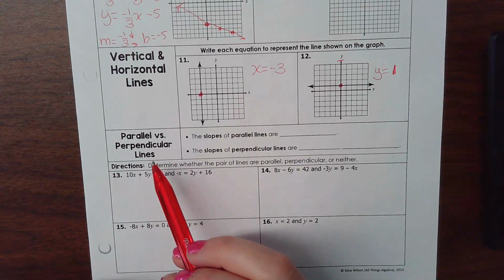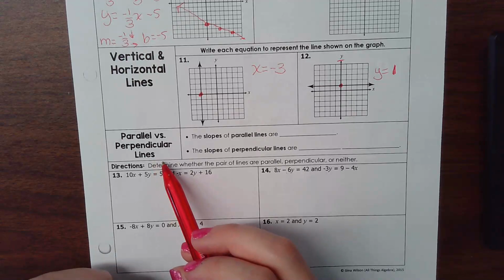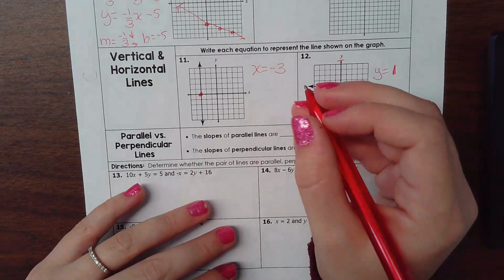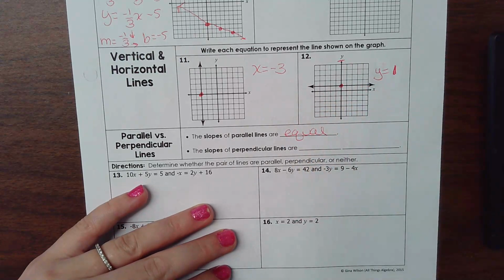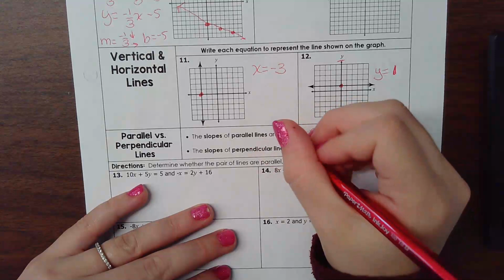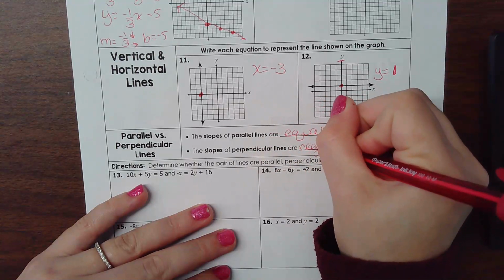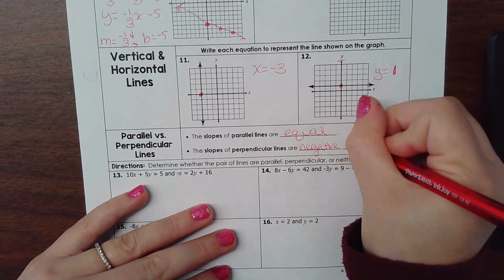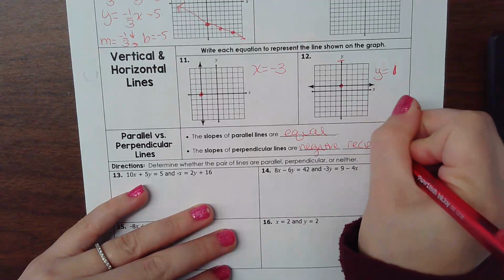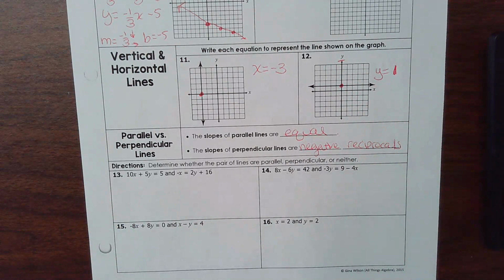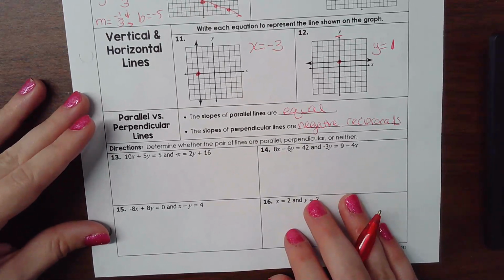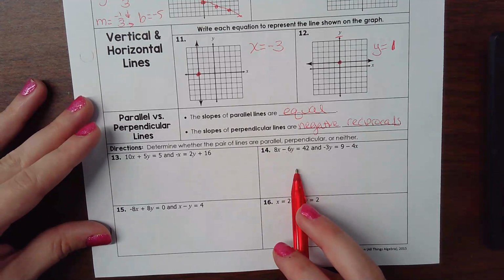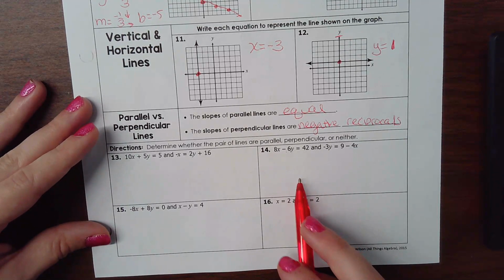The last thing we need to review is parallel and perpendicular lines. Slopes are parallel if the slopes are the same or equal. The slopes of perpendicular lines are negative reciprocals. I used to say opposite reciprocals, but negative reciprocals work. Reciprocal means when we flip the fraction. Let's do 14. Yeah, we'll do 14.